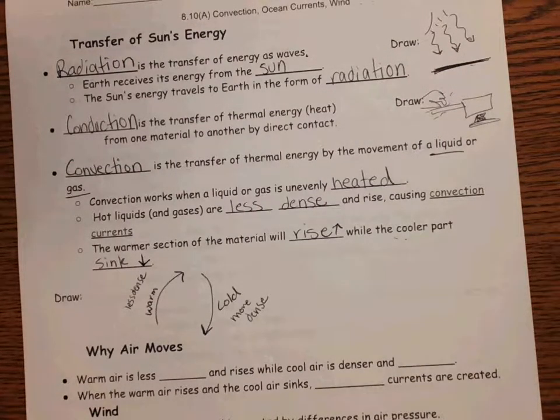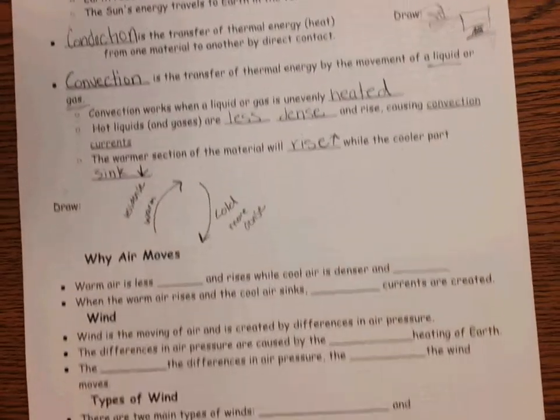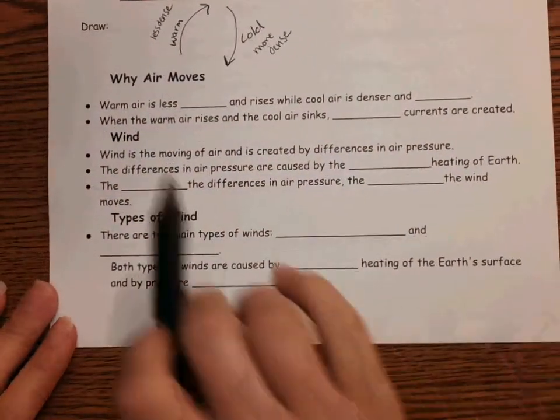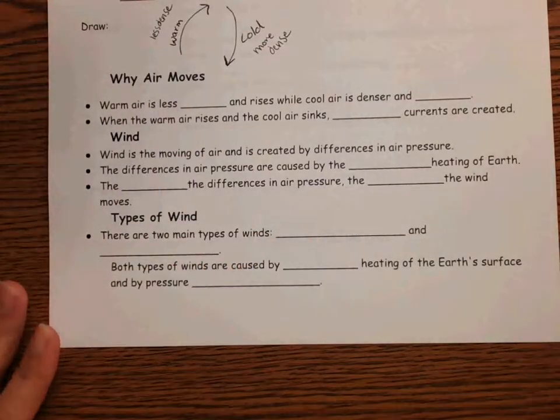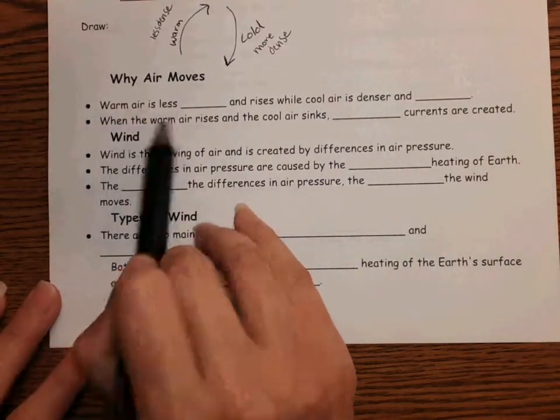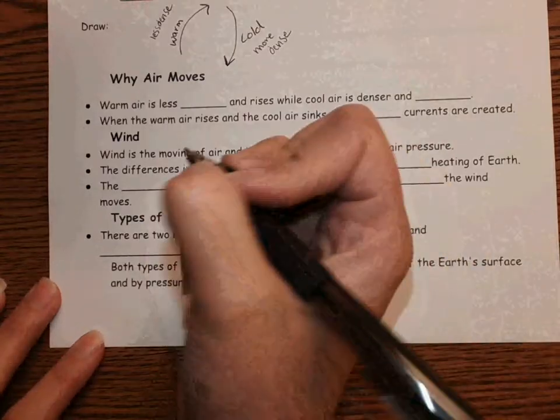Alright, now let's look at the results of convection. What happens because of convection in the atmosphere? So why does air move? We just said warm air is less dense.